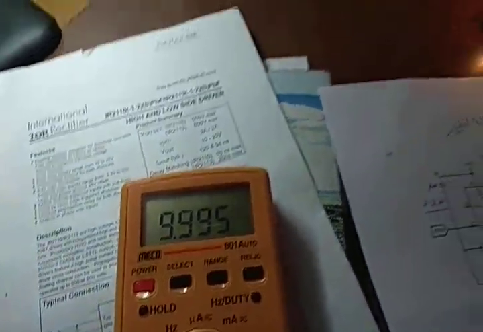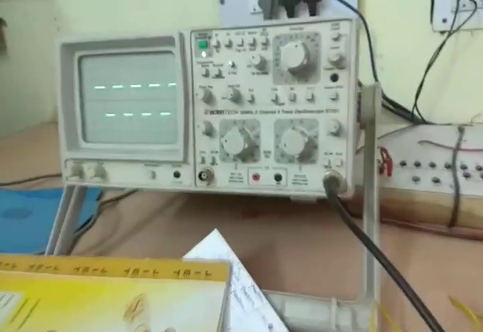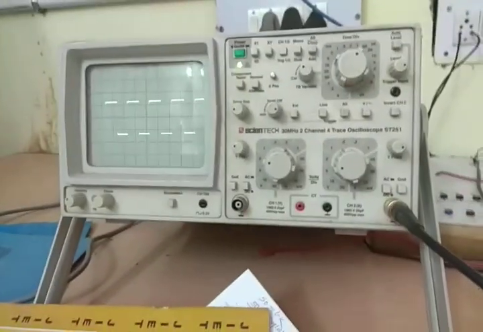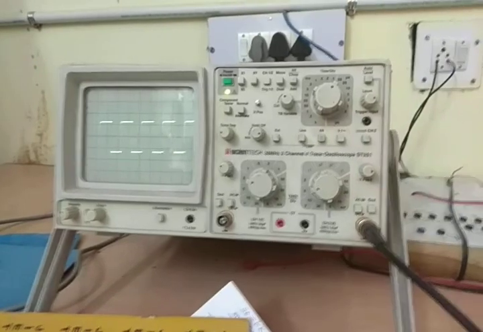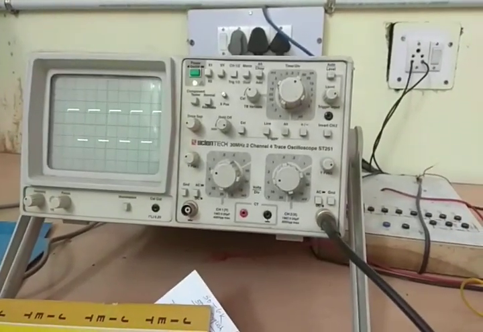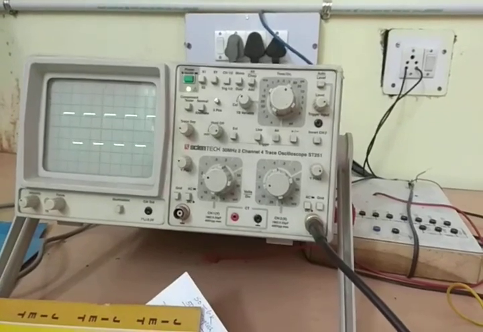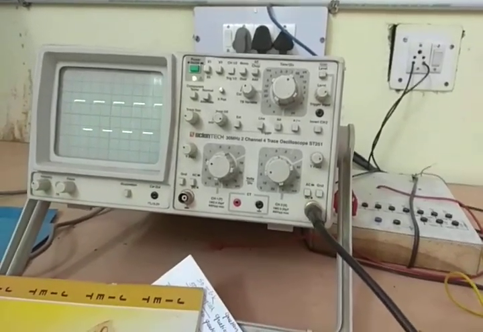Now the waveform on the CRO screen for 10 kilohertz, you can see. This is the waveform of the 10 kilohertz frequency, duty of 54 point something percent, of the incoming signal, that is the PWM signal coming from the Arduino. So this is quite a good waveform of the duty cycle.